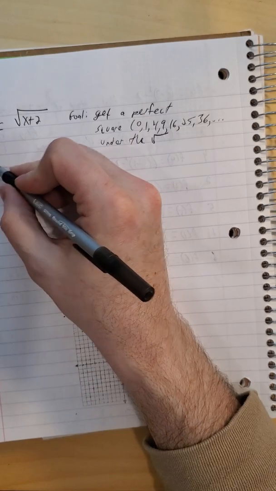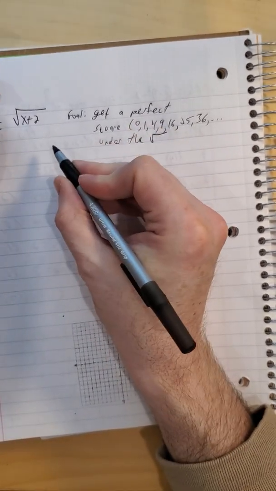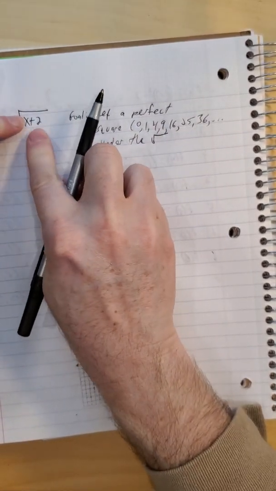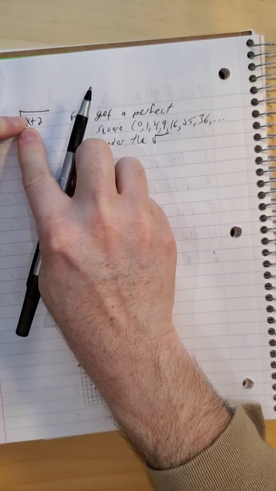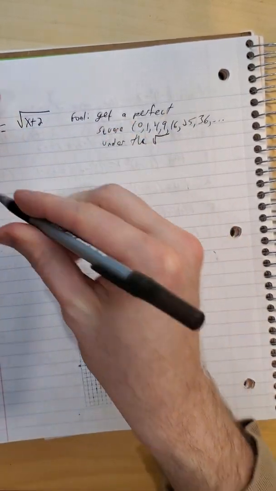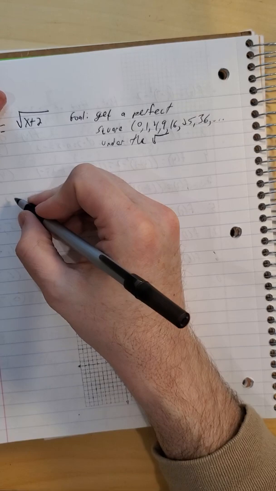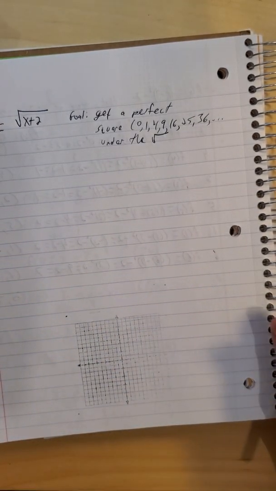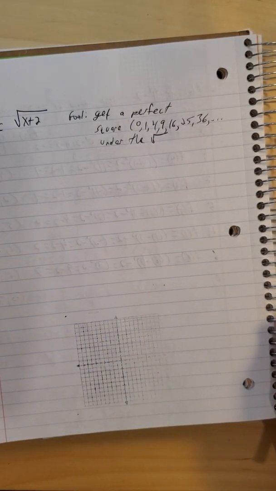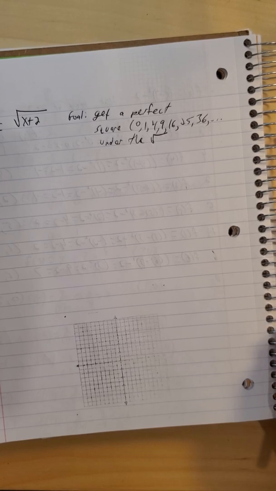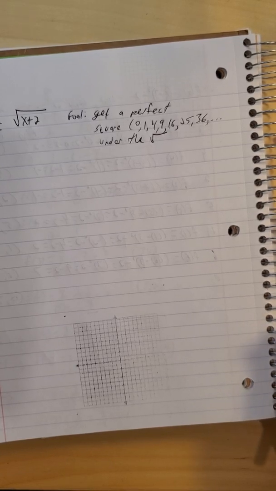So I'll give you a start. If I plug in a negative 2 for x, negative 2 plus 2 would give me the 0 that I want there. So I'm going to let you pick it up from there. Go ahead and pause it and see if you can sketch this graph using the point plotting method.